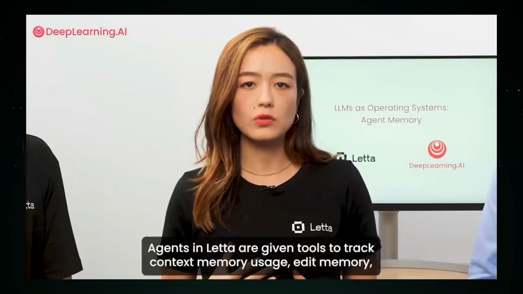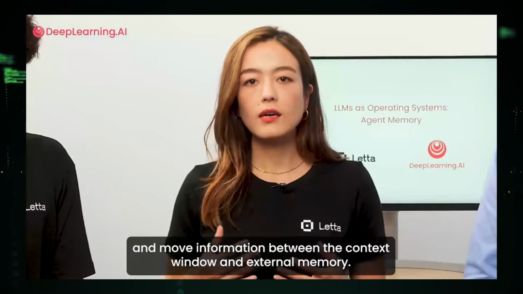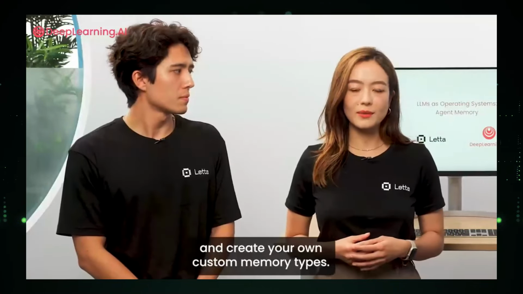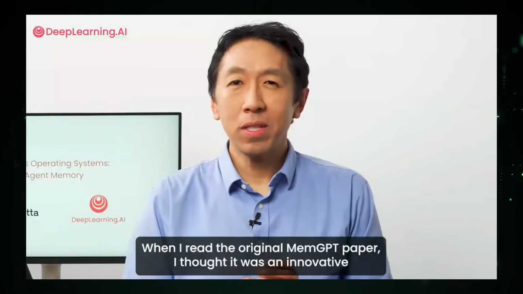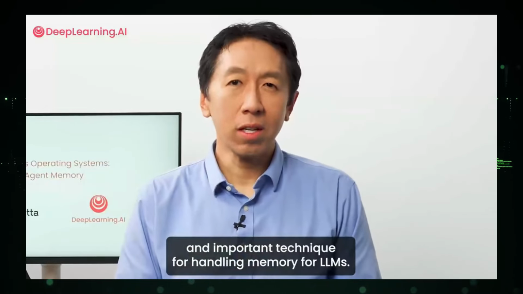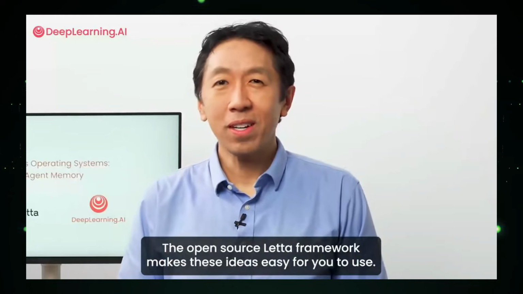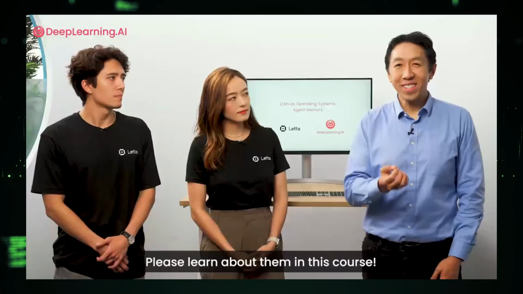Agents in Letta are given tools to track context memory usage, edit memory, and move information between the context window and external memory. You'll create agents, generate chat memories, and create your own custom memory types. When I read the original MemGPT paper, I thought it was an innovative and important technique for handling memory for LLMs. The open source Letta framework makes these ideas easy for you to use. Please learn about them in this course.